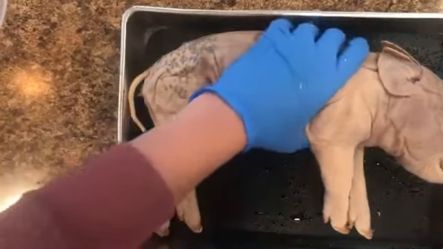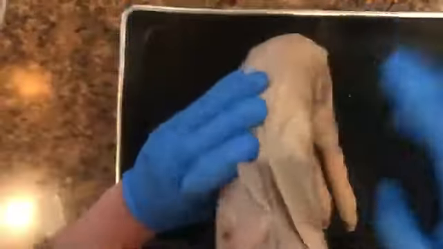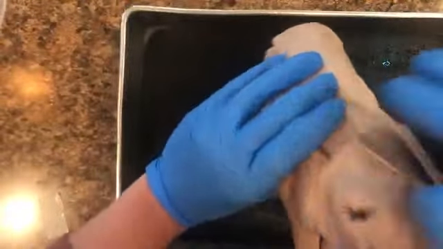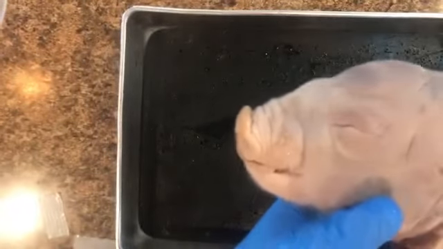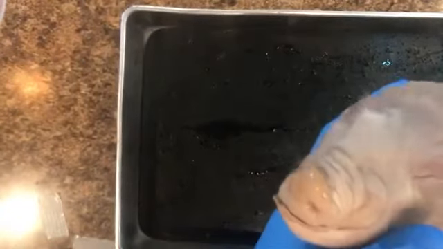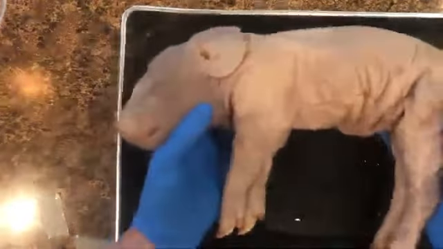I want to show you a couple other things here. So here's our head. There are two ears. They are nice and floppy. The eyes. This fetal pig is pretty well developed. So you can actually see the hair on its face as well as the rest of its body. It's a pig, guys. It looks like a fetal pig.